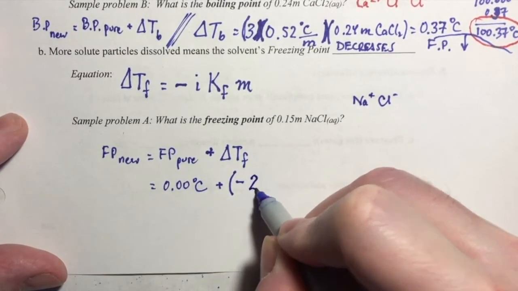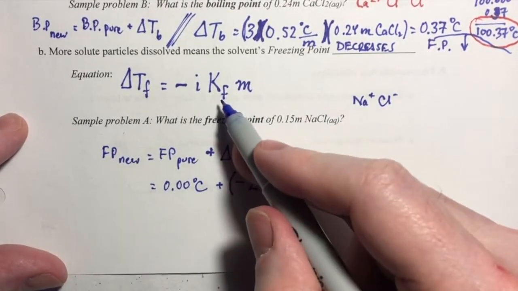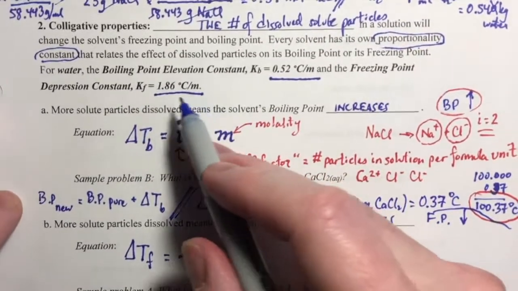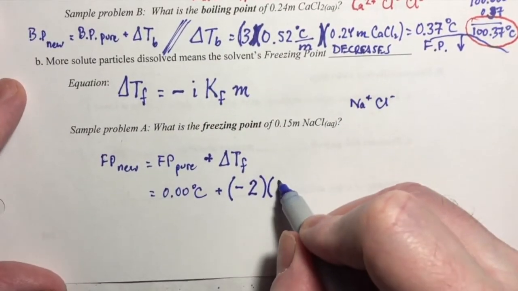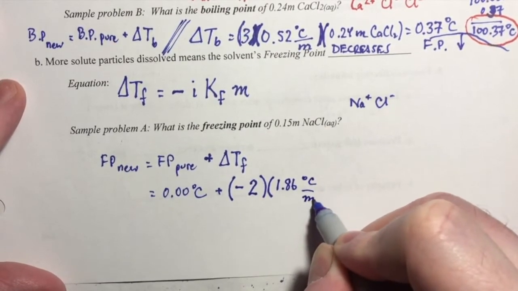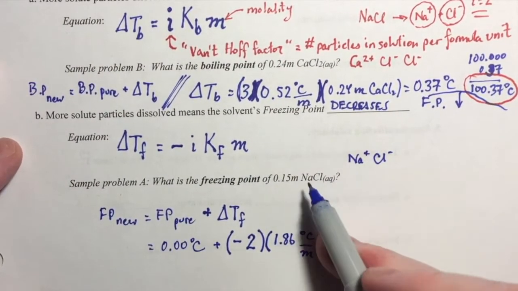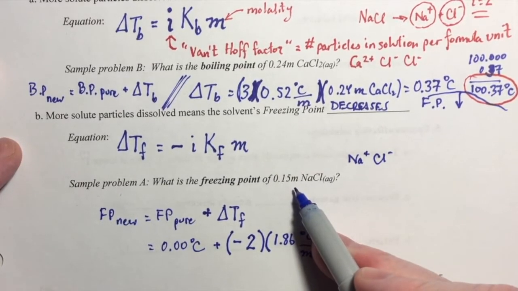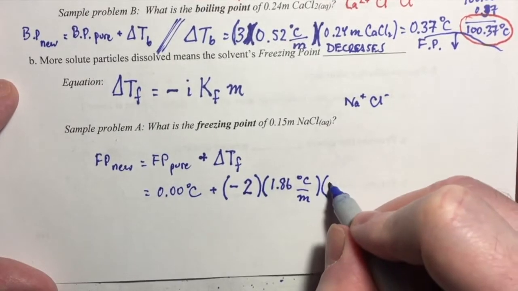So it's a -2 times the freezing point depression constant, 1.86 degrees Celsius per molal unit, times the molality, which fortunately they've just given me outright and I've not had to calculate that separately, 0.15 molal.